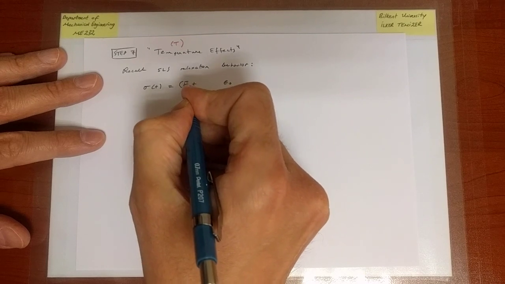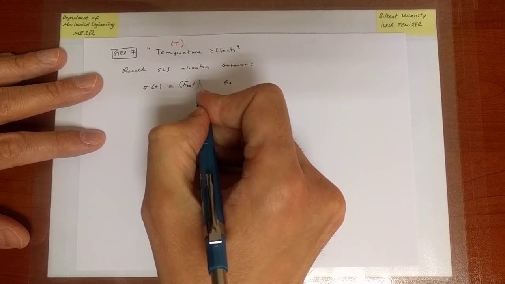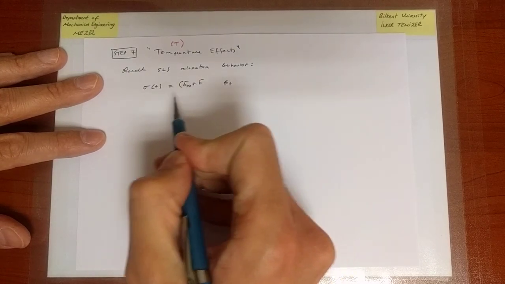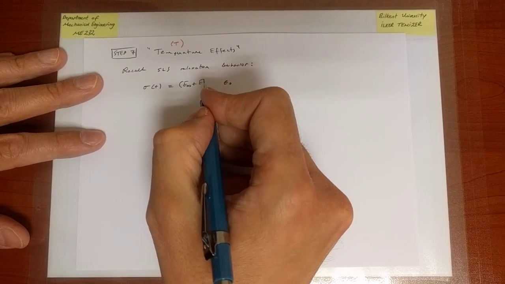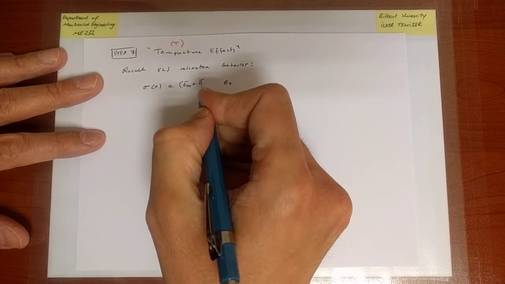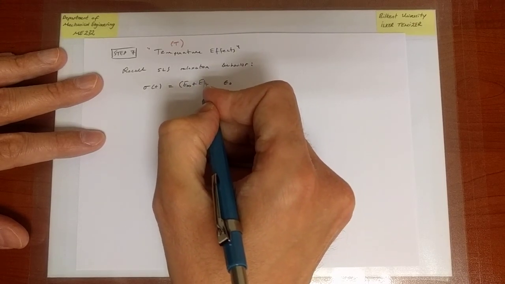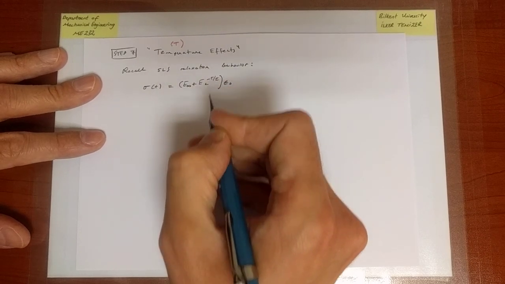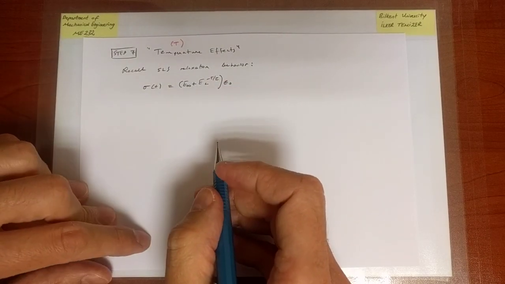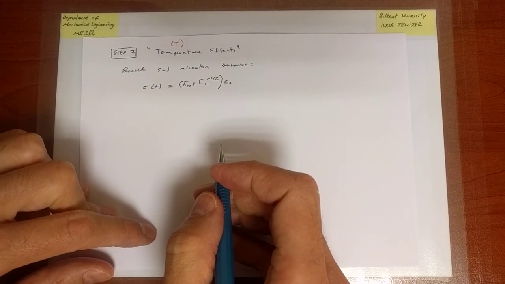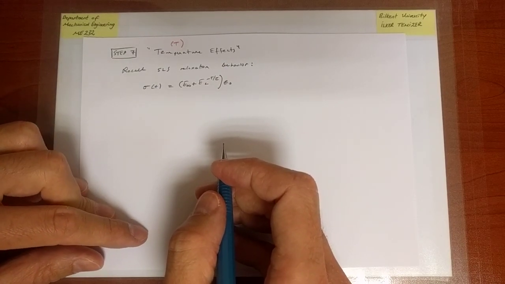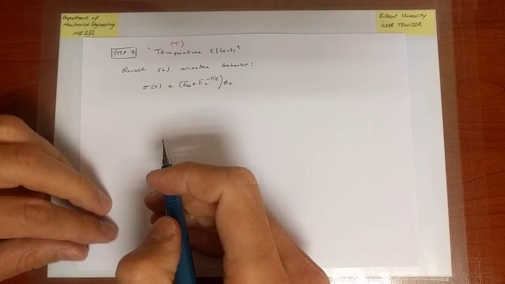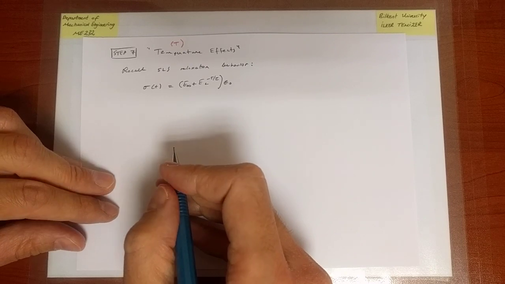an E infinity, that's the material constant of the spring in parallel with the Maxwell element, and then there is another Young's modulus associated with the spring that is in series with the dashpot, and that Maxwell element has a time constant associated with it, which is equal to tau, the relaxation time associated with that Maxwell element.